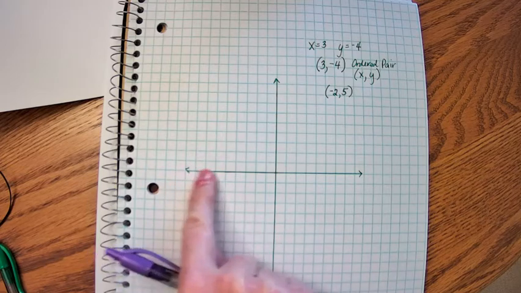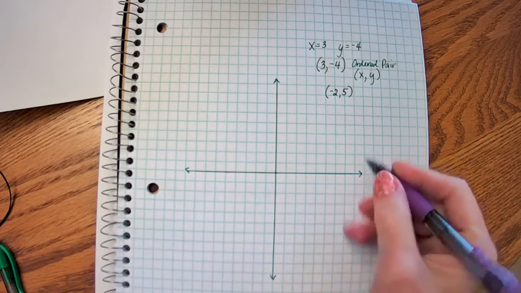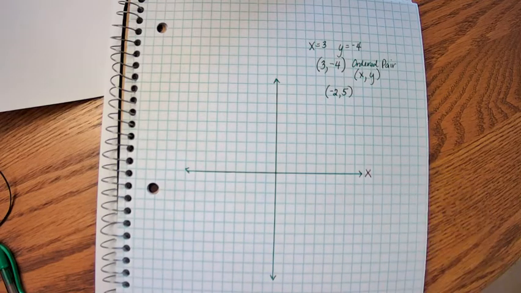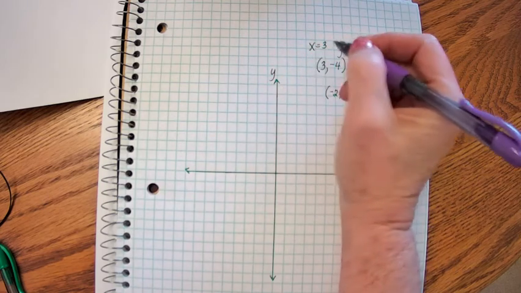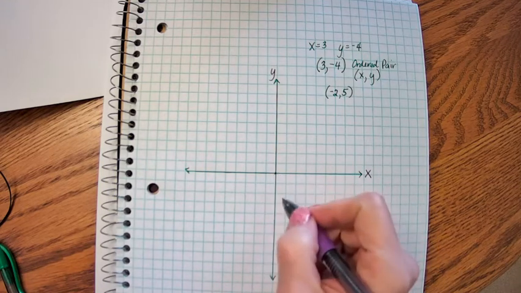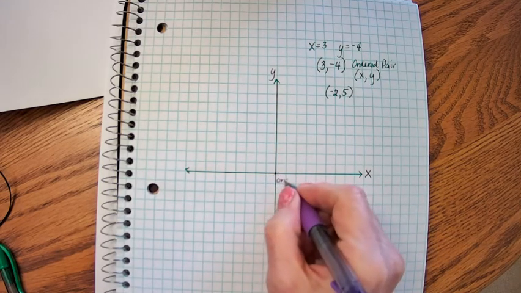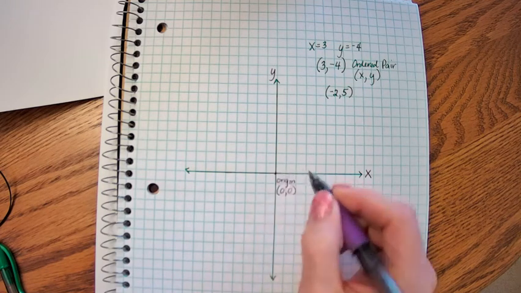It's basically two lines, a horizontal line and a vertical line. This horizontal line represents the value for x, and sometimes that's called the x-axis. This vertical line represents the value for y, and that is often called the y-axis. So this is the xy plane, or the xy system. And this point right here is called the origin. That's the point where x is 0 and y is 0.